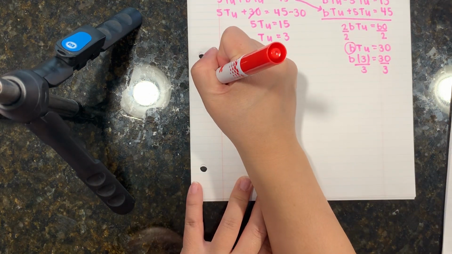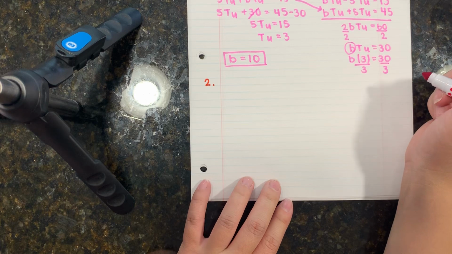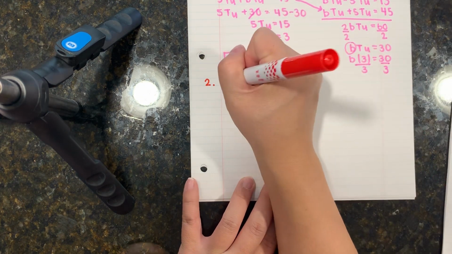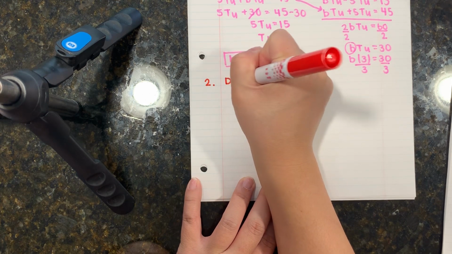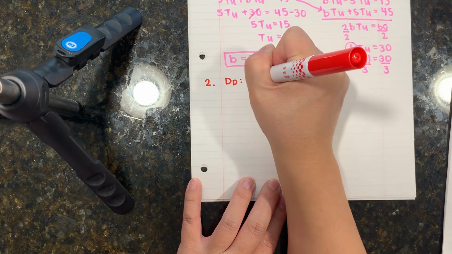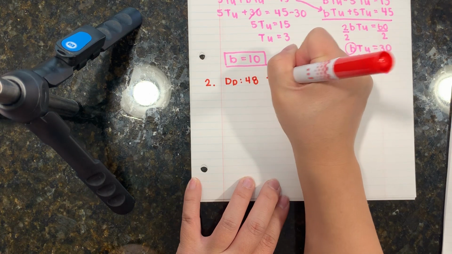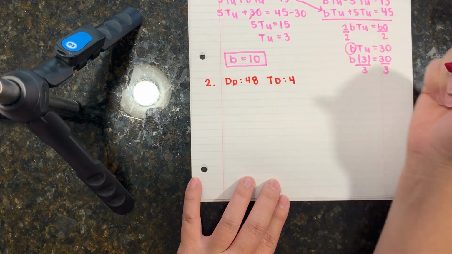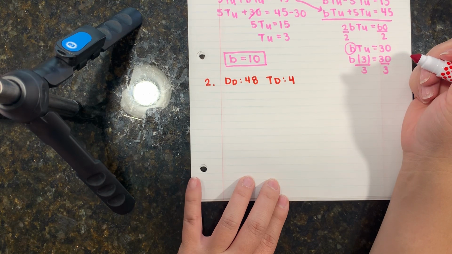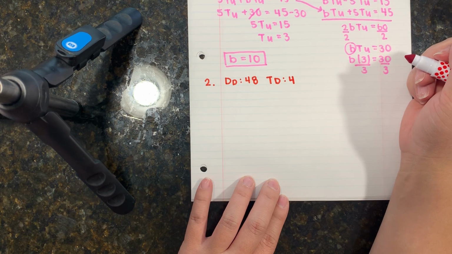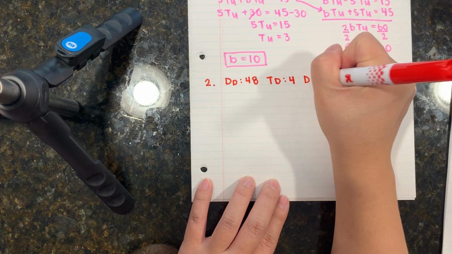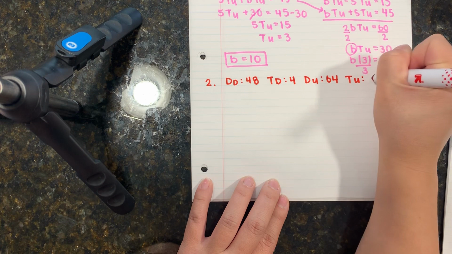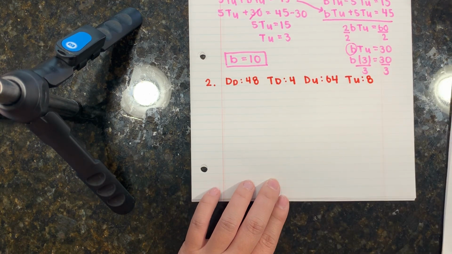So for number 2, I'm going to start with the information that I'm given. So it says that the Memphis Belle could go 48 miles downstream. So the distance downstream is going to be 48. It says in 4 hours. So the time down is going to be equal to 4. And it says, but required 8 hours to go 64 miles upstream. So the distance up is going to be 64, and the time up is going to be 8.